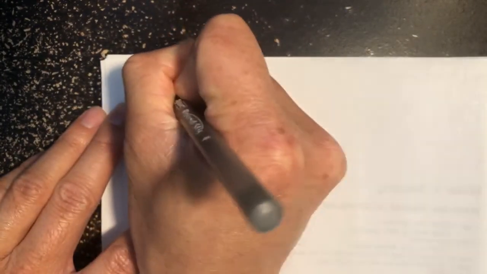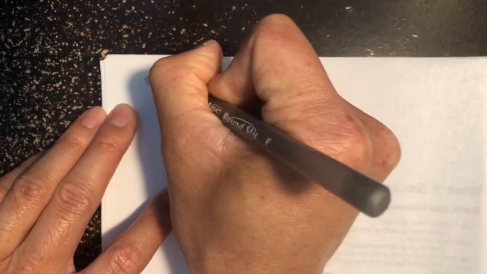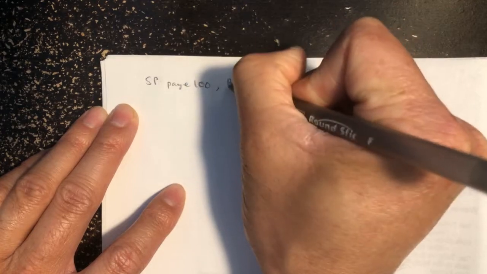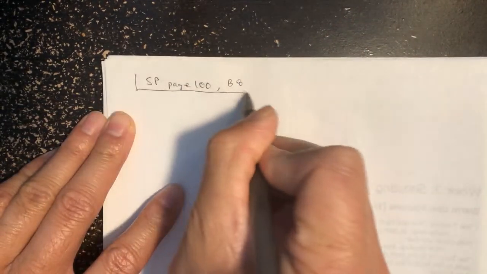All right, let's go over this problem. This is skills practice, page 100, question B8. I'm just going to read the directions. The directions tell us: determine whether the graph of each rational function has a vertical asymptote, a removable discontinuity, both, or neither. List the discontinuities if they exist.